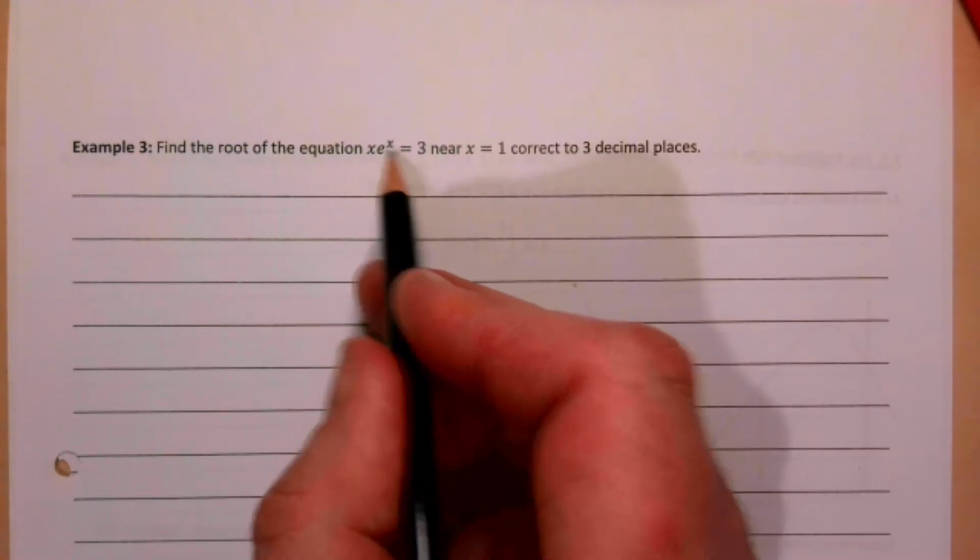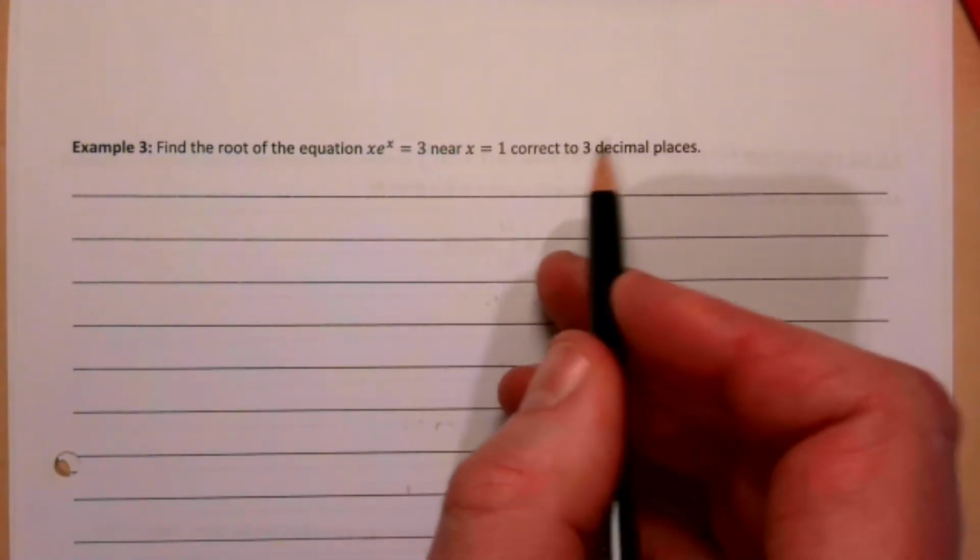This is A2Pure. We're on unit 7 and this is 7.2, the Newton-Raphson method, and this is example 3. It says find the root of the equation x e to the x equals 3 near x equals 1, correct to 3 decimal places. So obviously we want to rearrange first of all.